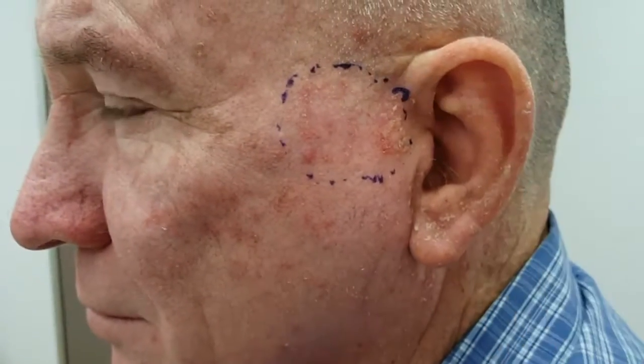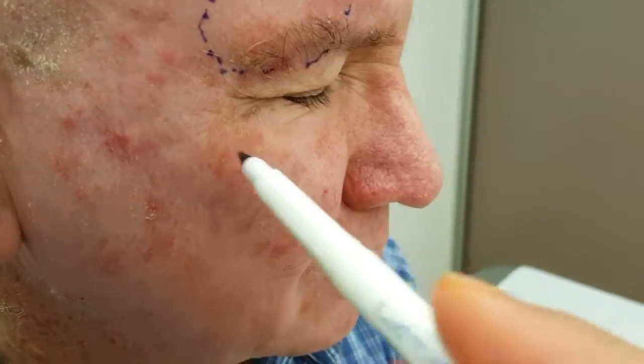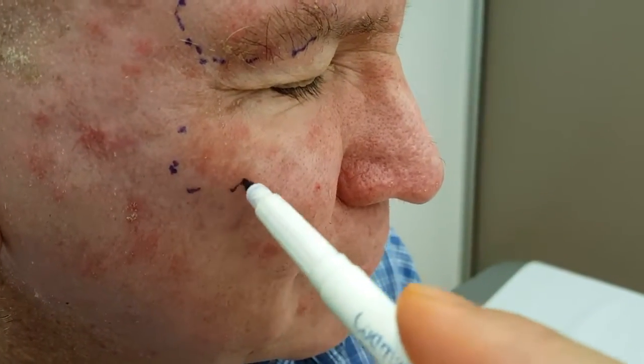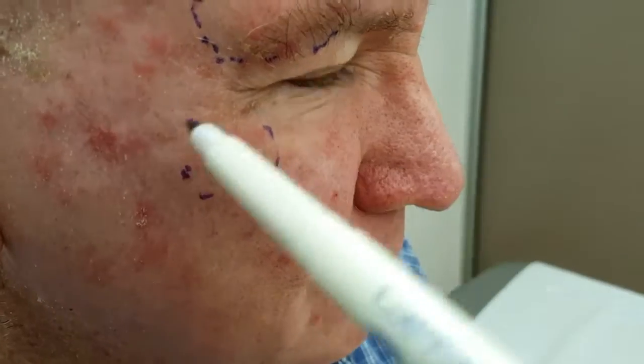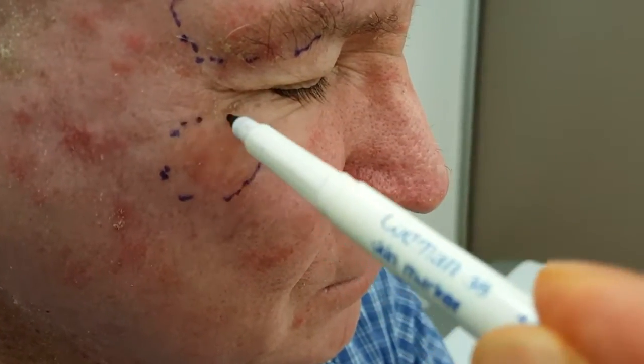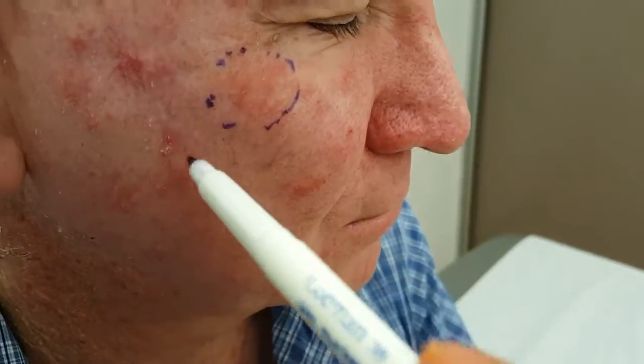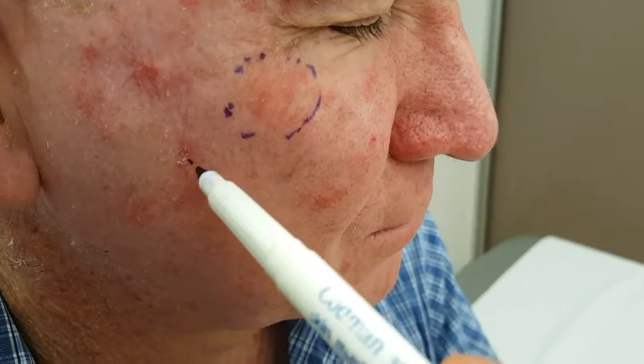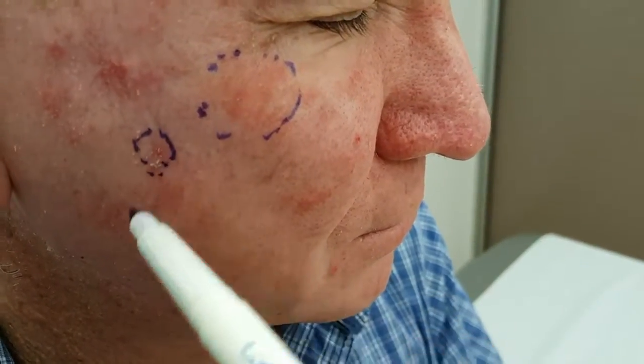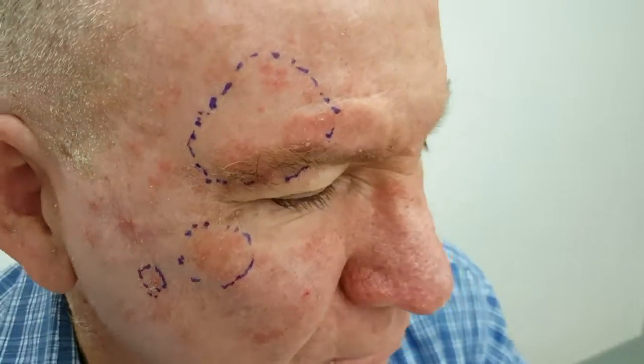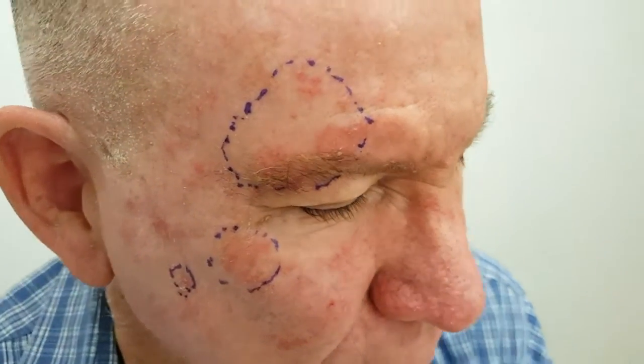Hey guys, sorry about the shaky video, but this is FPV. So you can see on the other side, he's got confluent areas of solar damage. All these red marks, which are scaly, are basically precancerous cells called solar keratosis, and he has heaps of them. So basically, he is almost a candidate for full-face PDT, but we're just marking out a few areas to begin with.